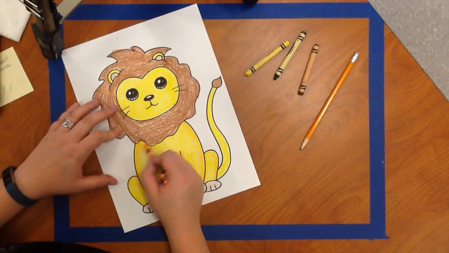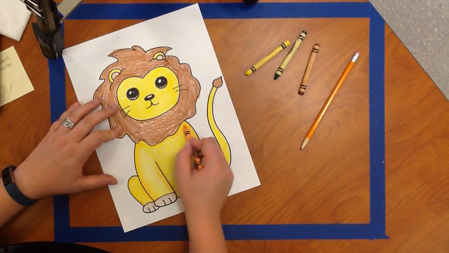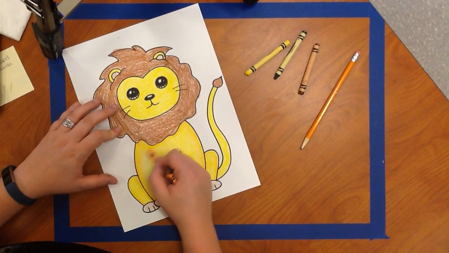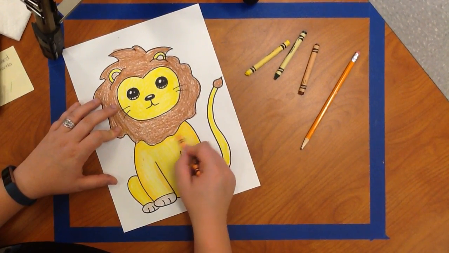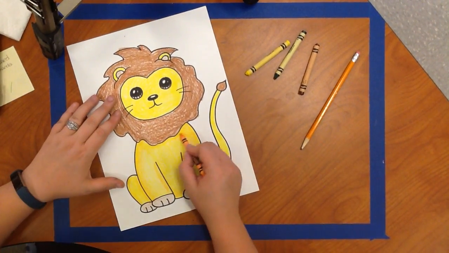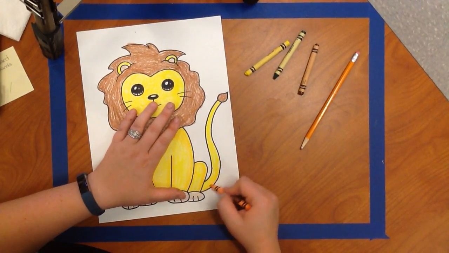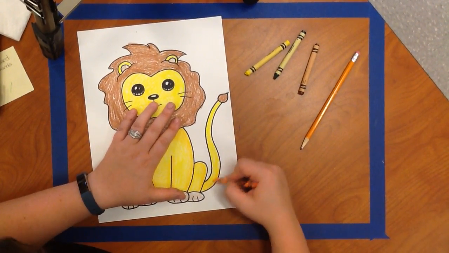We'll do some kind of coming up underneath the mane here. I always like to layer my colors. I find it just makes it look a little bit more interesting too. Okay, we'll do a little bit on our tail.